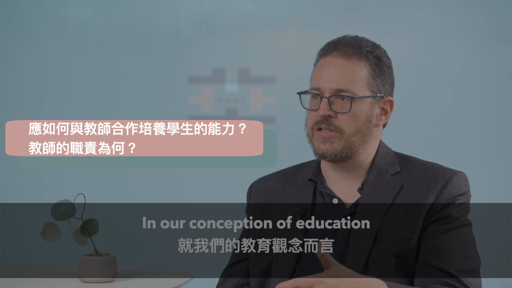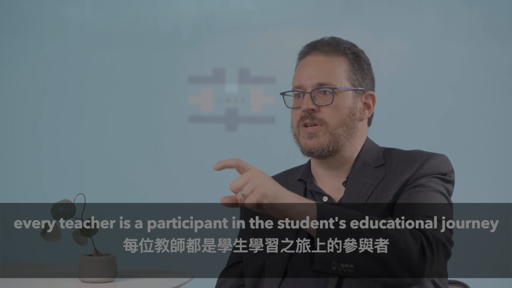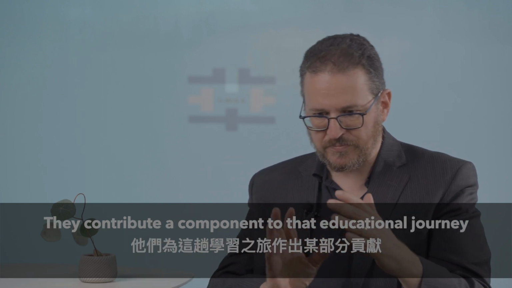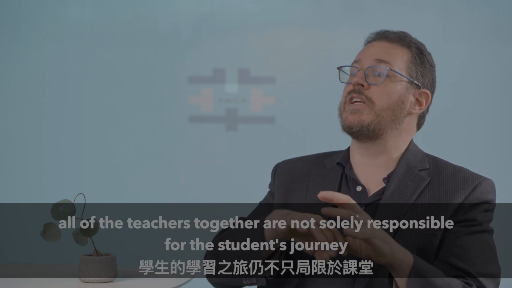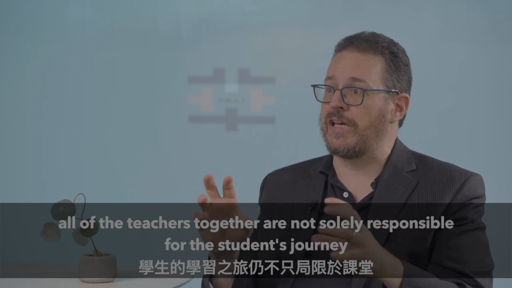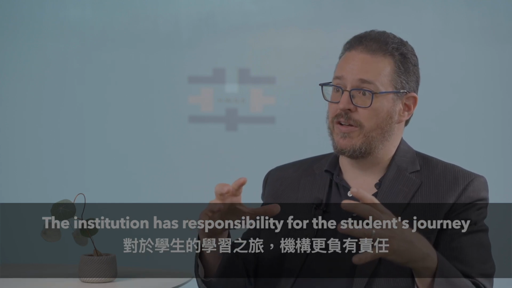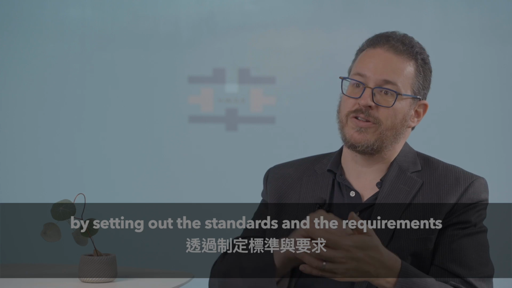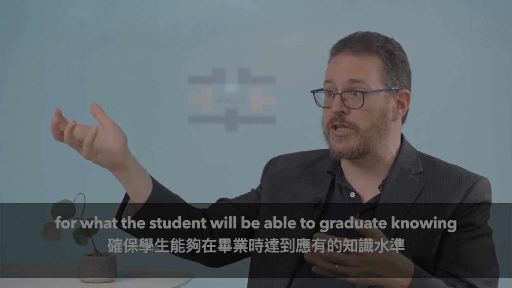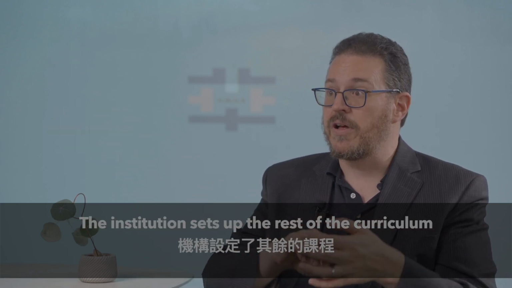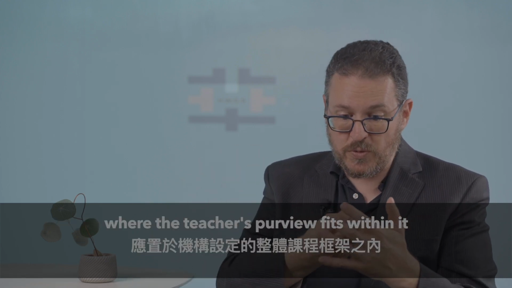In our conception of education, every teacher is a participant in the student's educational journey. They contribute a component to that educational journey. But even collectively, all of the teachers together are not solely responsible for the student's journey. The institution has responsibility for the student's journey by setting out the standards and the requirements for what it is that the student will be able to graduate knowing. The institution sets up the rest of the curriculum, right? And what that looks like beyond a teacher's particular purview, where the teacher's purview fits within it.